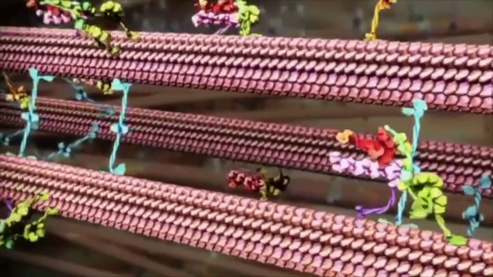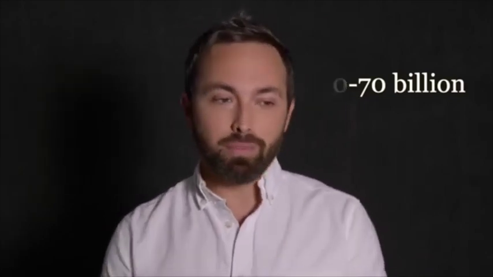To understand why, we have to zoom out. Every day in an adult human body, 50 to 70 billion of your cells die. Either they're stressed or damaged or just old. But this is normal. In fact, it's called programmed cell death. But to make up for all these lost cells, right now, billions of your cells are dividing, essentially creating new cells.